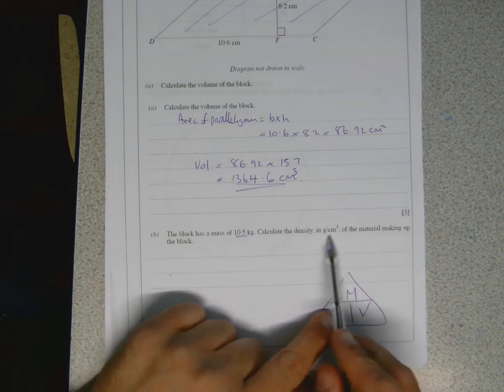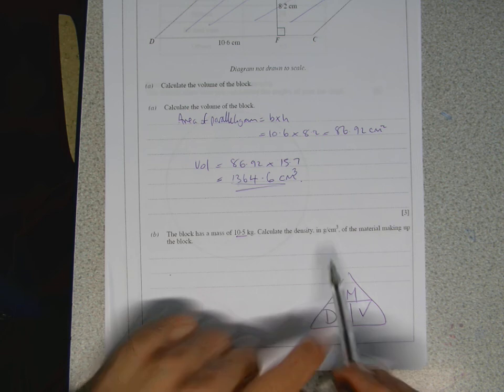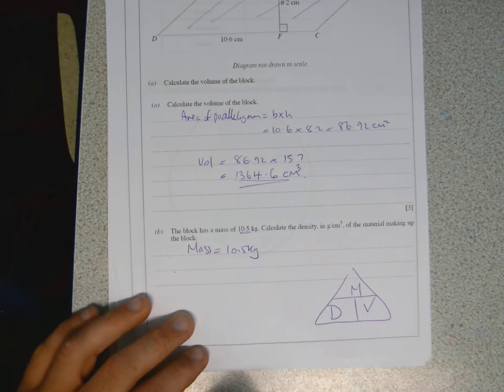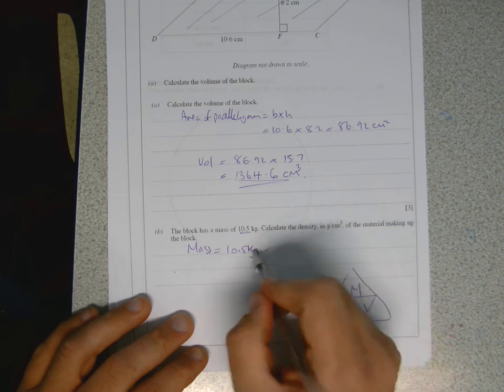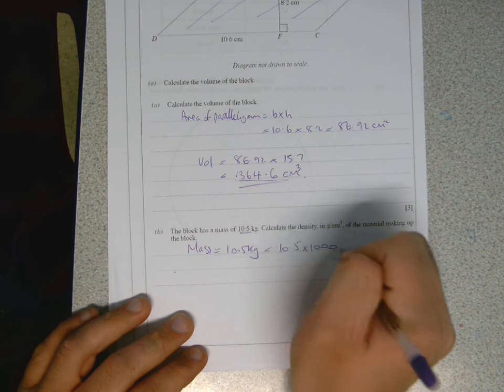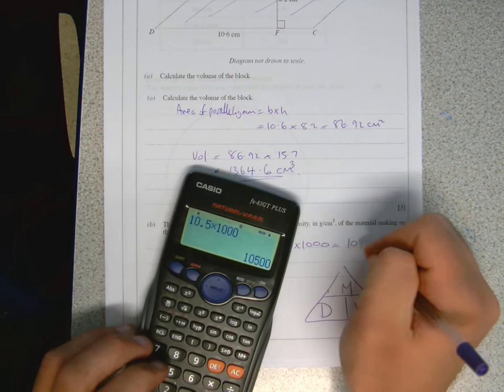There's a bit of a clue here with the units, because if you look here, you've got grams per, which is divide. Grams divided by centimeter cubed, in other words the mass divided by the volume. So you'd actually get given the formula there, but remember the triangle because it does help. Mass over volume. Now, the mass is 10.5 kilograms, but we want it in grams. A kilo is 1,000, so a kilogram is 1,000 grams. So you've got to do 10.5 times 1,000, and that comes to 10,500.